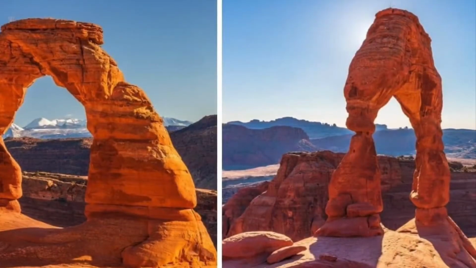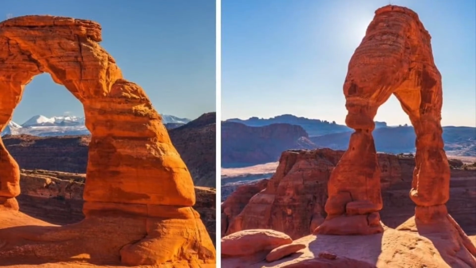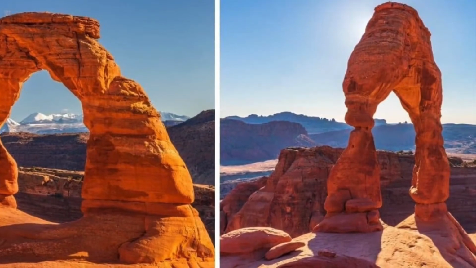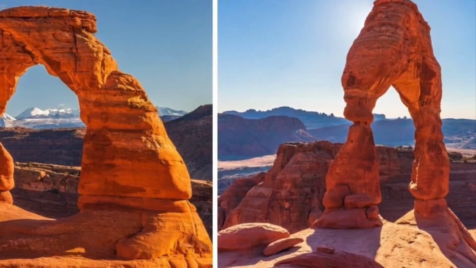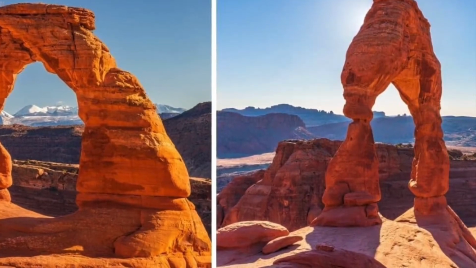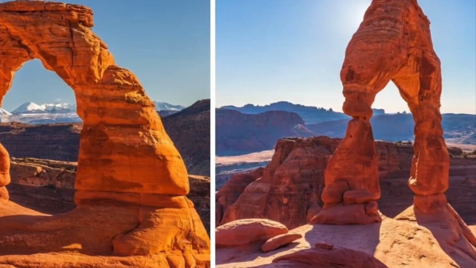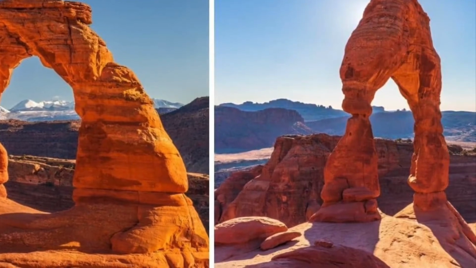There's a photo I found online of the same arch in Utah. The photographer took this photo from 2 different points, changing the perspective and making it look like a completely different picture. Think about this when you're taking your photos. What perspective is the best?